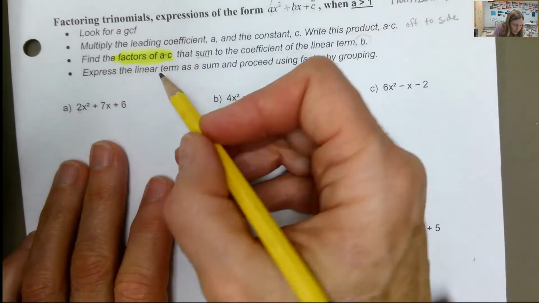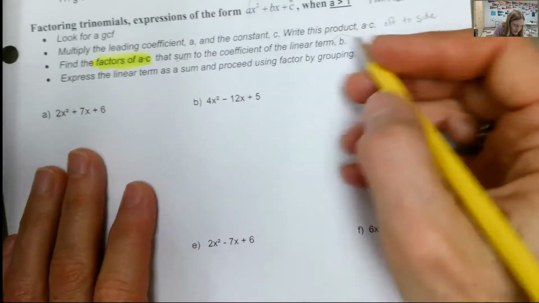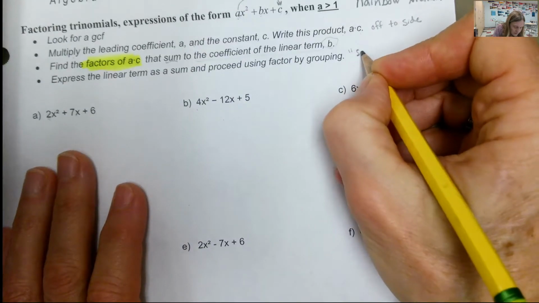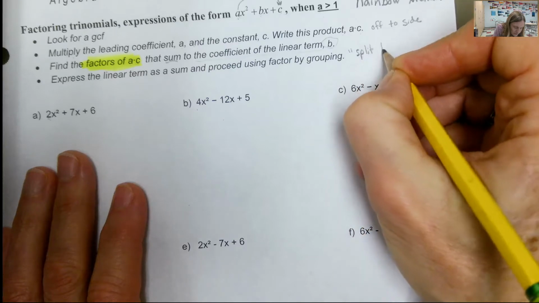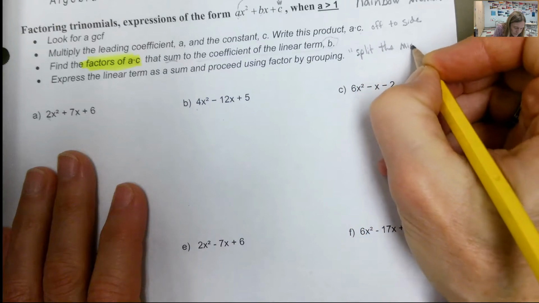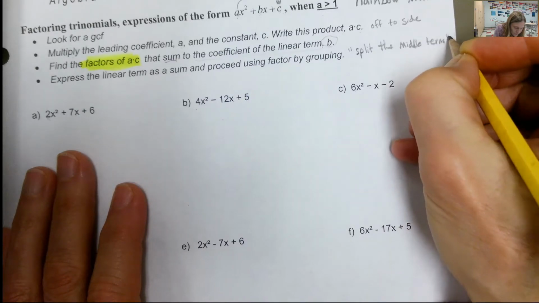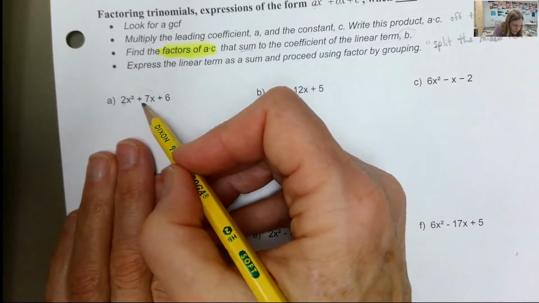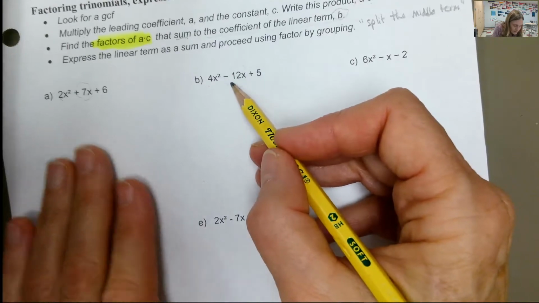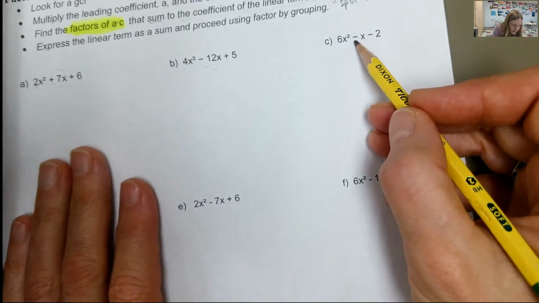And then we're going to do something called split the middle term. The middle term being like the 7x or the negative 12x or the negative x.